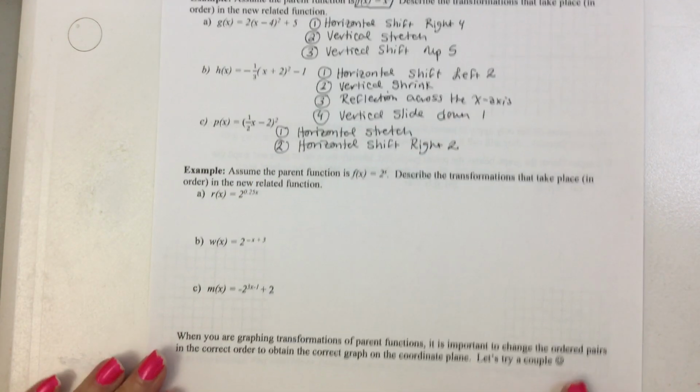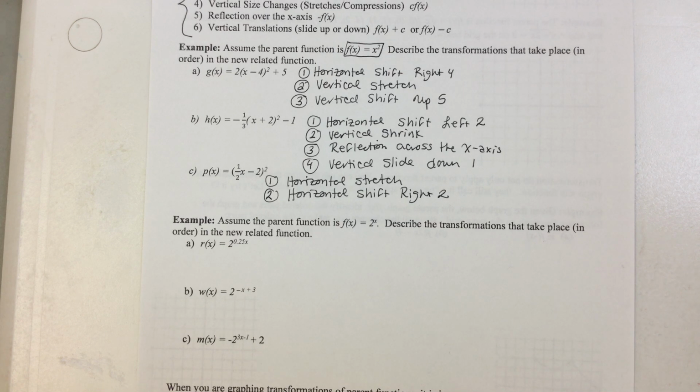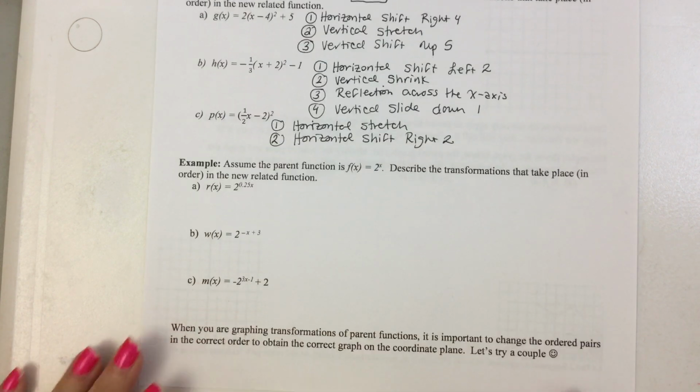And you guys, this is what it's going to be like now. You're doing all those transformations that we've been covering for a while now. We saw them a lot in Algebra 2. Now it's just applying the fact that, hey, you have a correct order to do this. So let's go ahead and keep working on them.